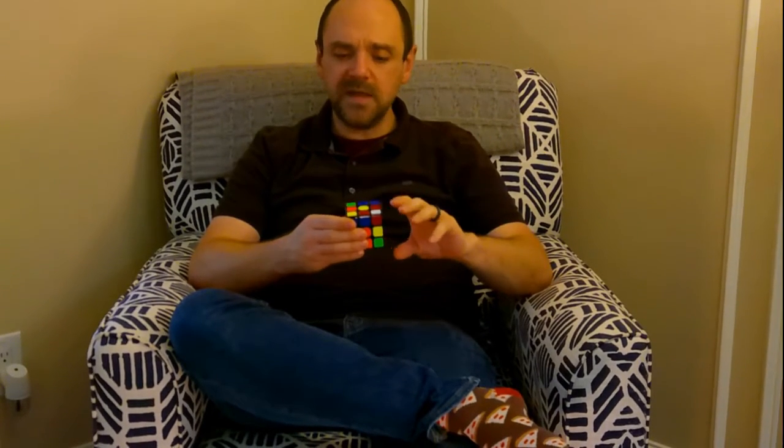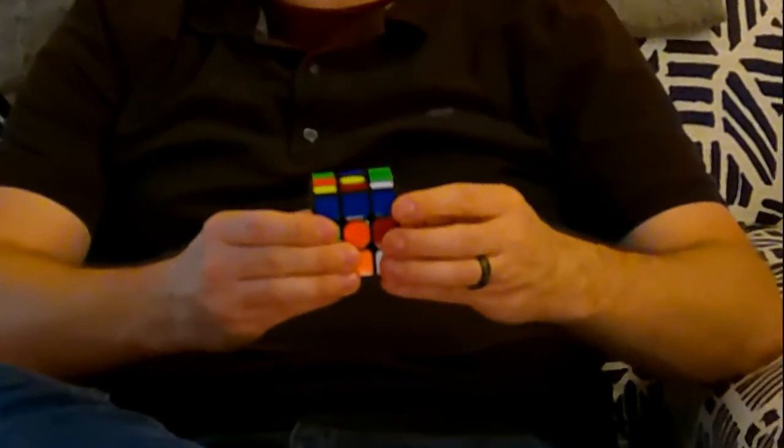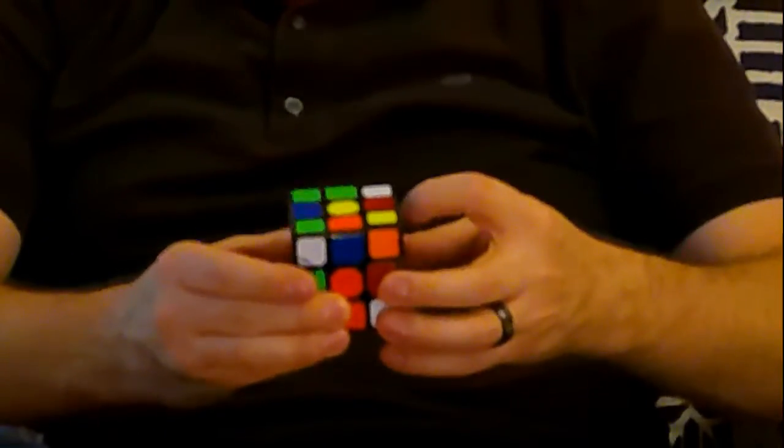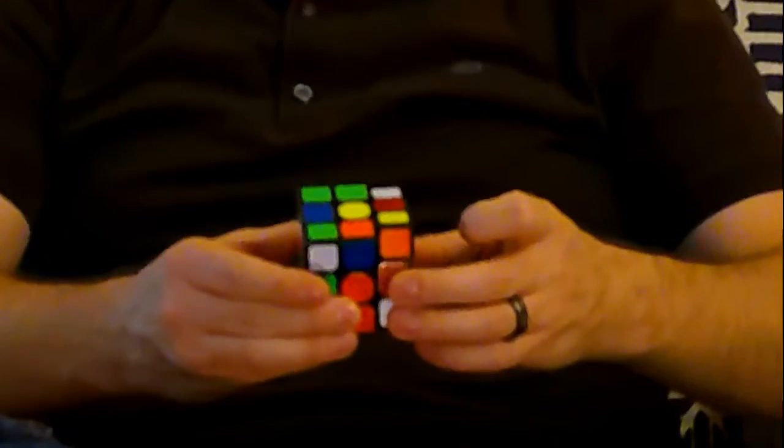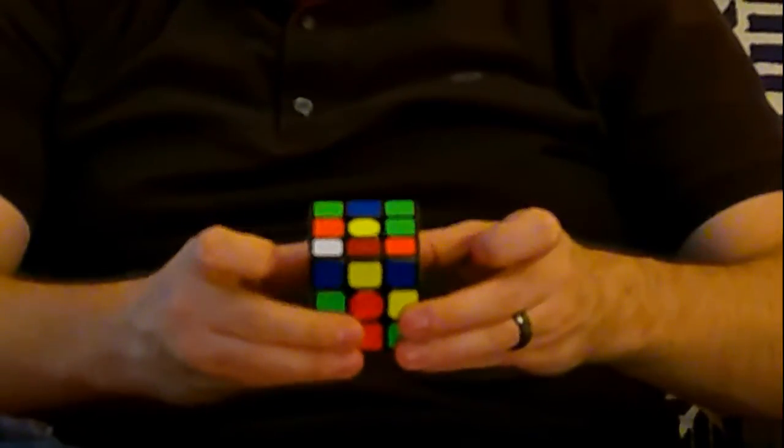The next is the left-hand algorithm. The left-hand algorithm is a left face counterclockwise turn, a top face counterclockwise turn, a left face clockwise turn, and a top face clockwise turn.